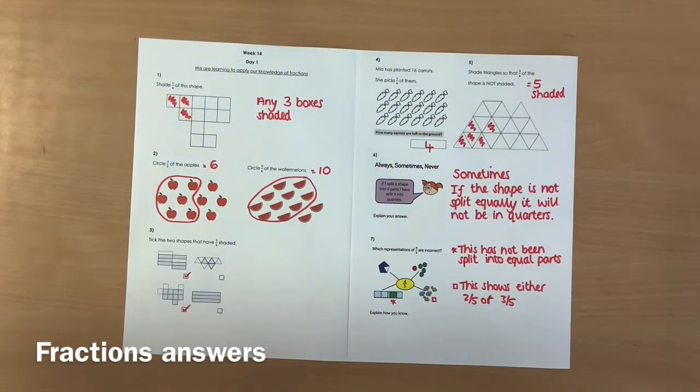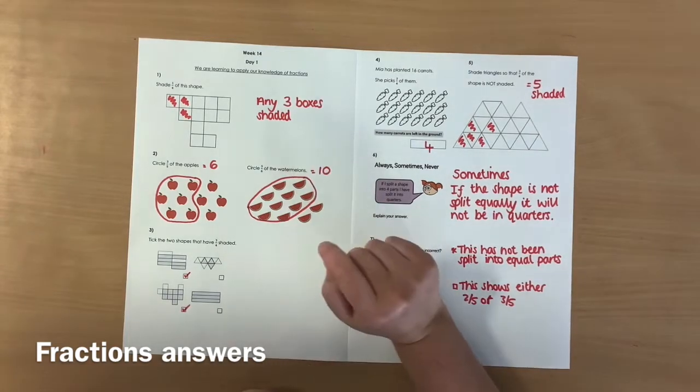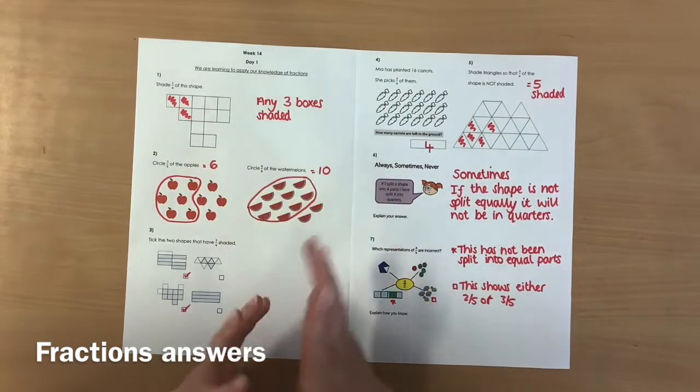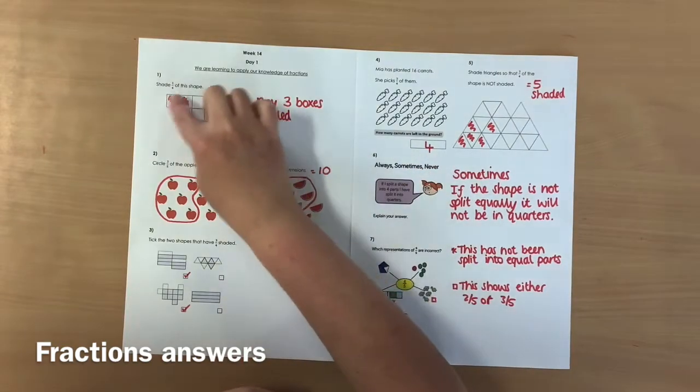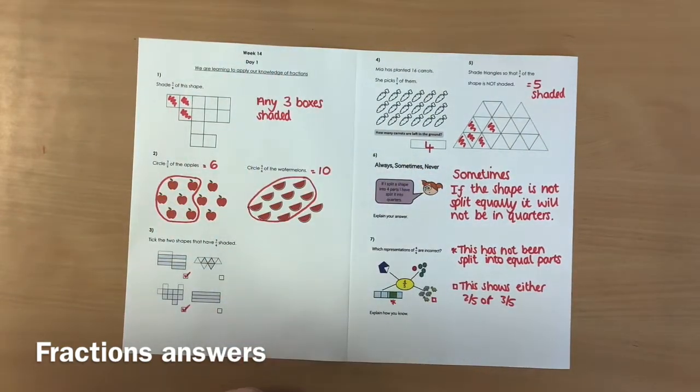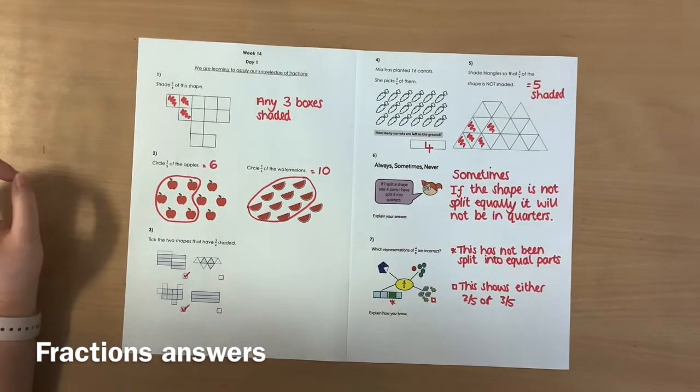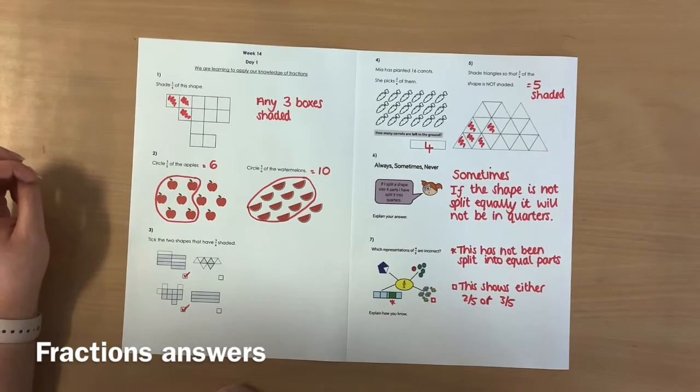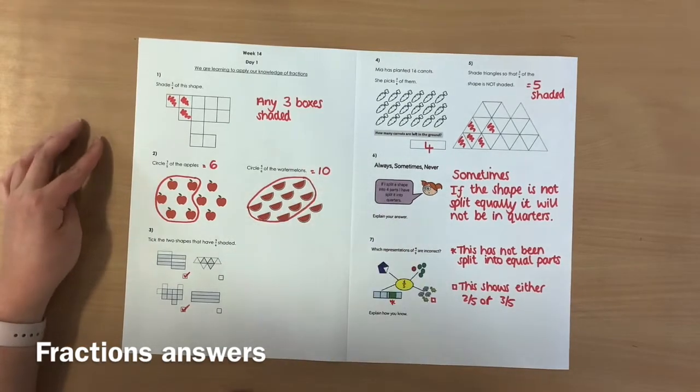I'm going to start off just by going through the answers from yesterday. So question number 1, you had to shade 1/4 of this shape. Okay, so you needed to shade in any 3 boxes. I've shaded in these 3, but it didn't have to be those 3. Question number 2, you had to circle 3/5 of the apples, which are 6. And circle 5/6 of the watermelons, which is 10 watermelons.